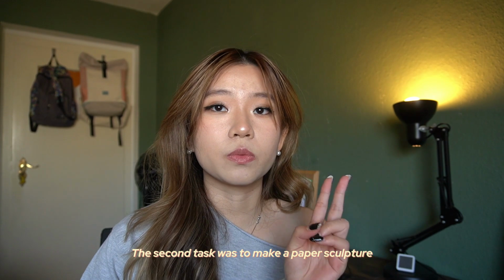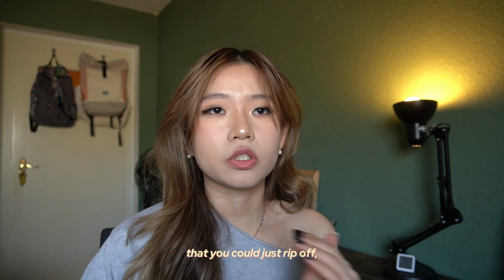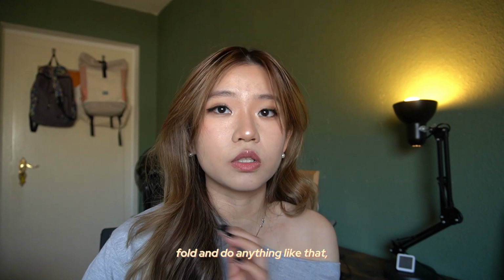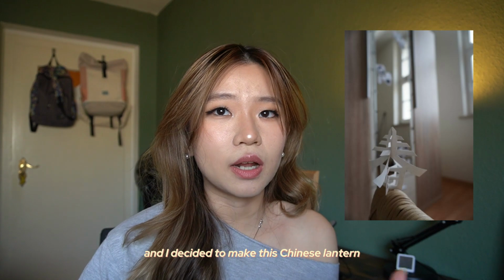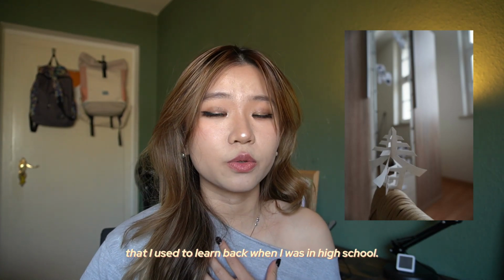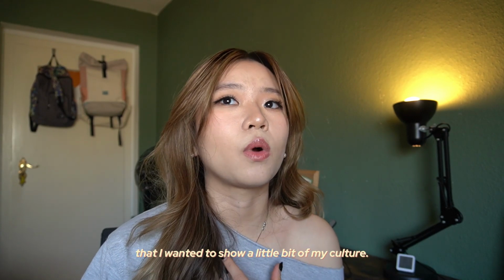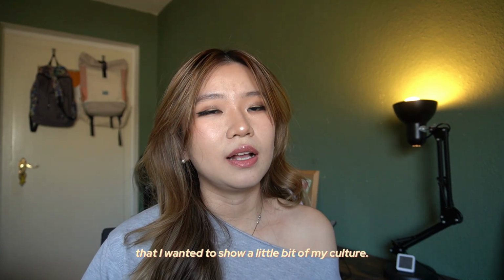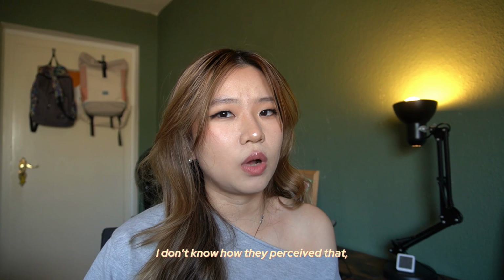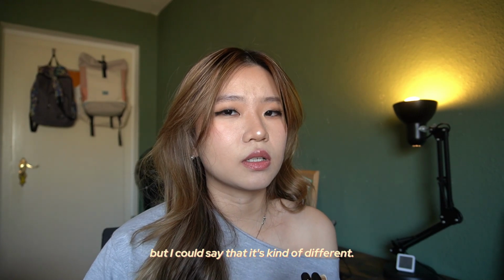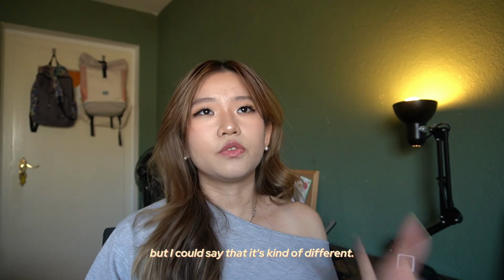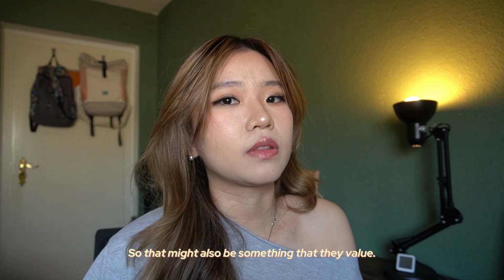The second task was to make a paper sculpture that you could rip, fold, and do anything like that. I decided to make this Chinese lantern that I used to learn back when I was in high school. The thought was that I wanted to show a little bit of my culture. I don't know how they perceive that, but it's kind of different, so that might also be something they value.